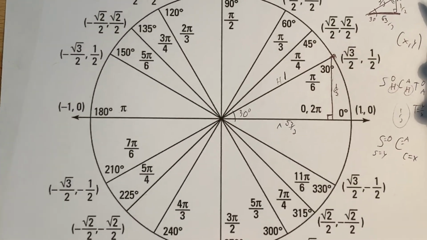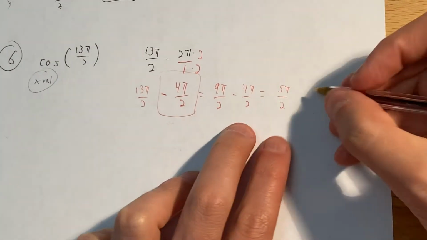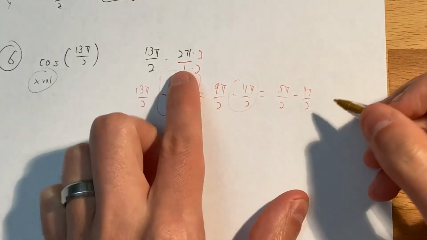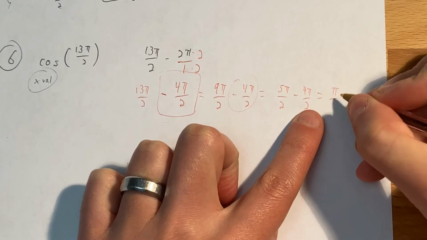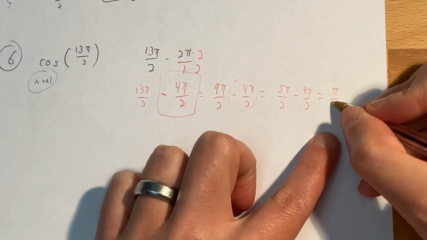Once again, you look on this, and it's not there, and by this time you're crying, and you're like, oh my god, what is wrong with this problem? Then you look back, and it's like, well, you can subtract 4 pi over 2 again, because it's still coterminal. I'm sure you're 100% annoyed with my voice by now, so I'll stop. 5 minus 4 is 1, so you get pi over 2.